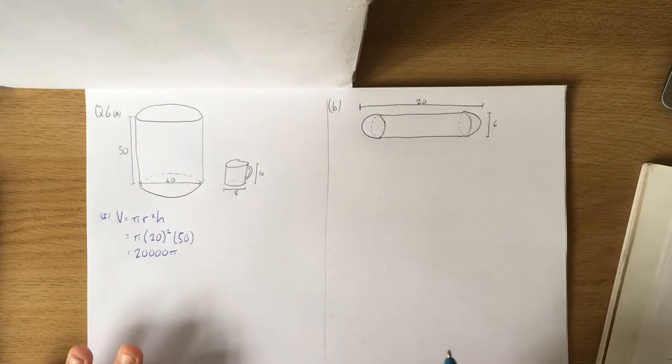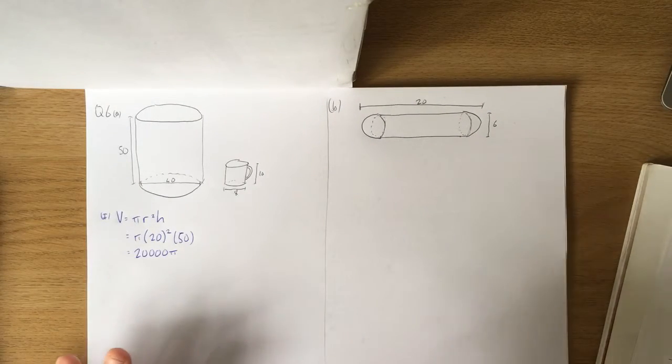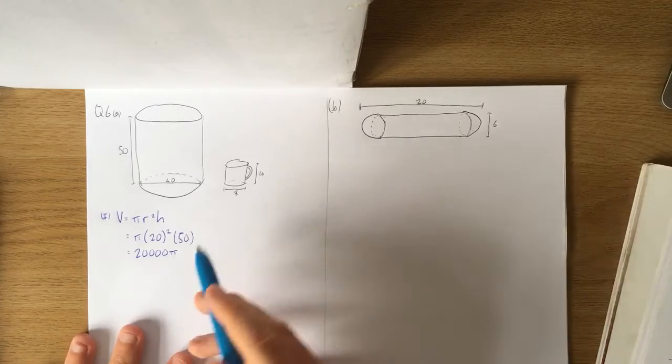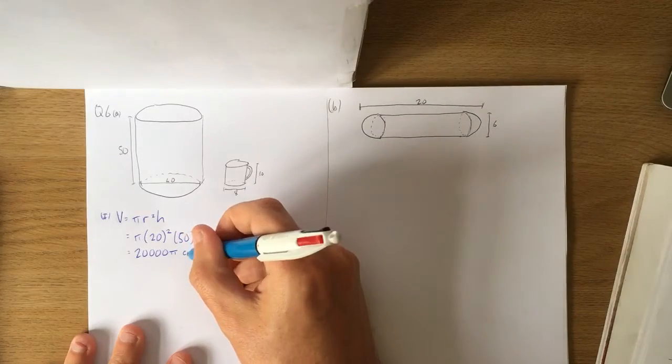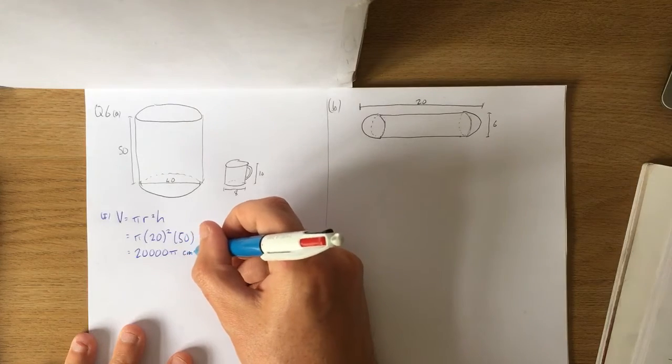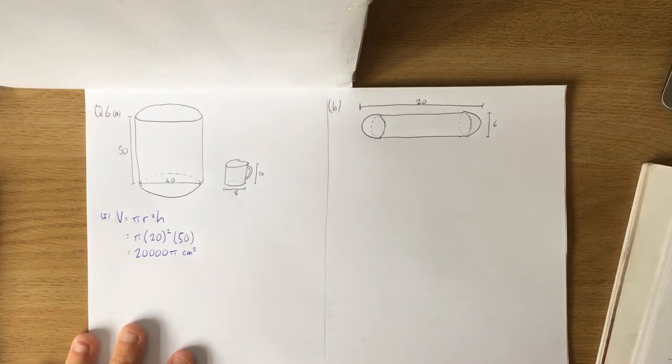Part 2 then. This is volume, so even though you're leaving it in terms of pi, you do still need to write the units: centimeters cubed for volume at the end. They can dock a mark for not putting the units in.